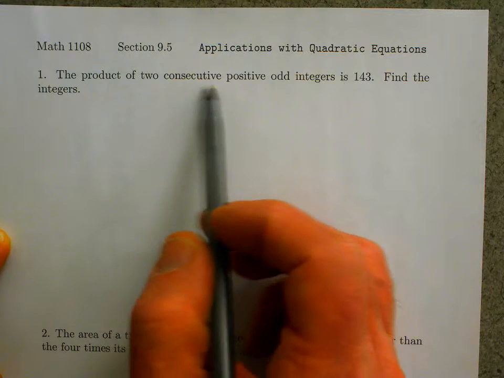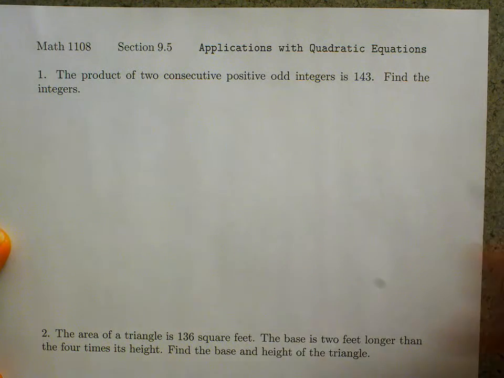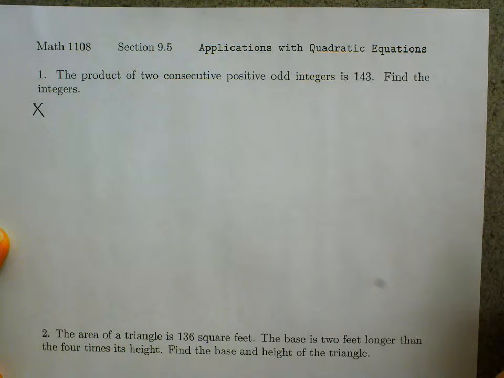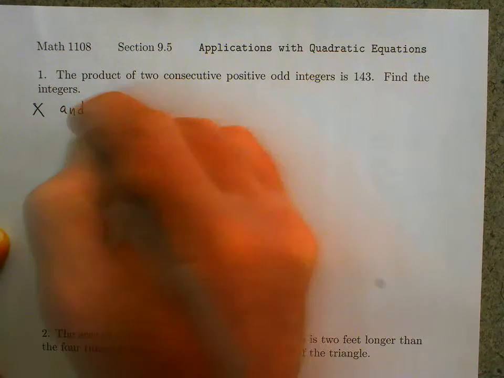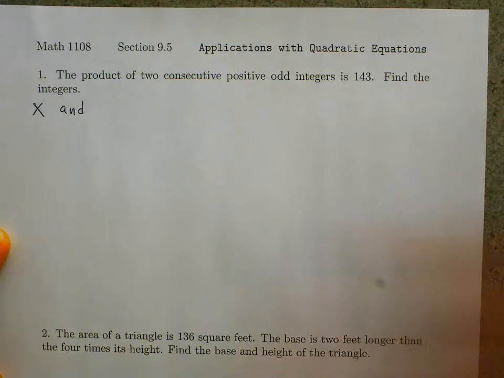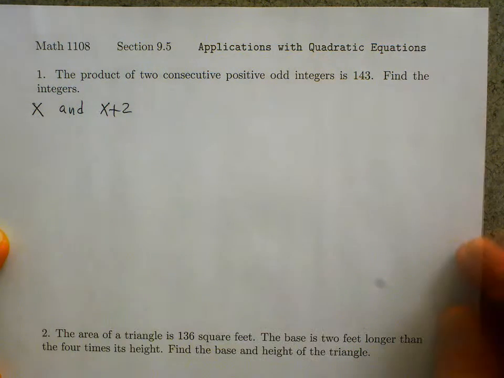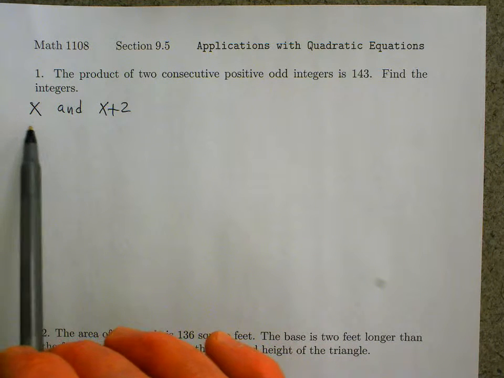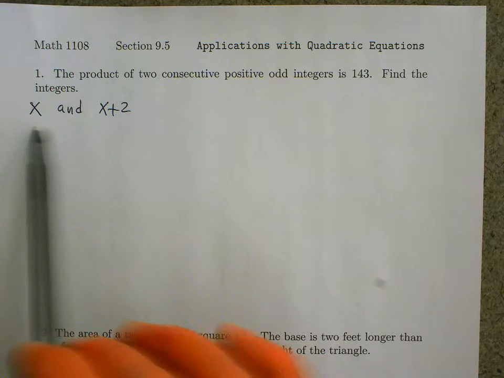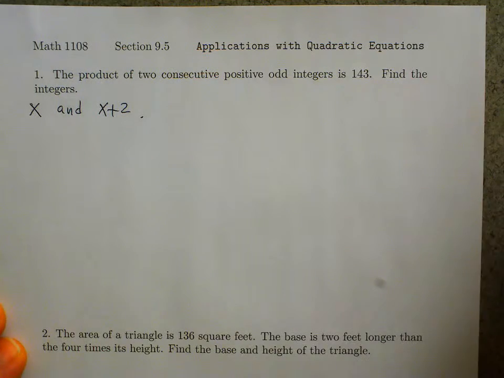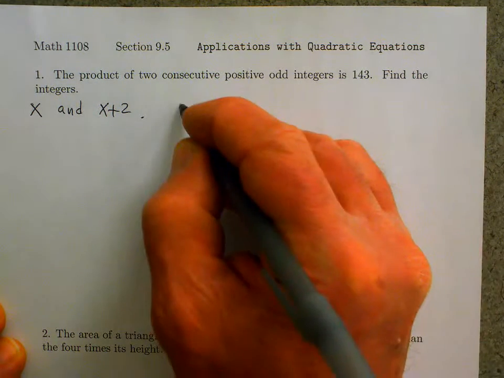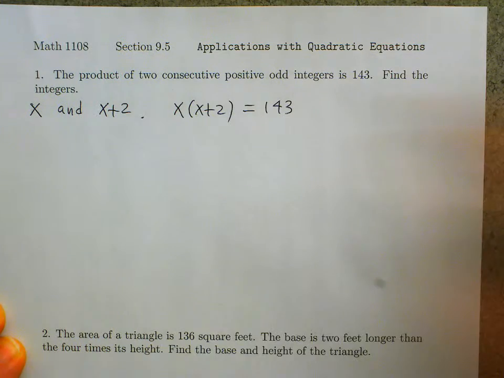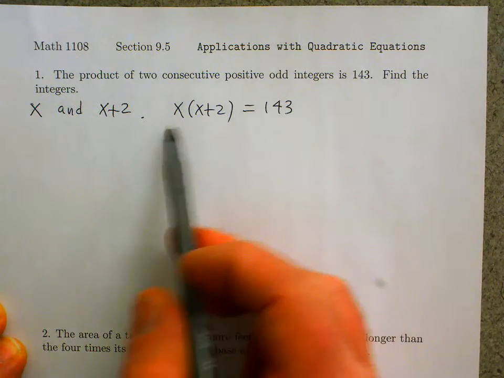If we have two consecutive positive odd integers, we want to represent those. So we can pick x to be one of those odd integers. And then the next odd integer that comes after x is x plus 2. In other words, odd integers differ by 2, so we can represent consecutive odd integers as x and x plus 2. And then the product is 143, so when we multiply x times x plus 2, the product is 143. And this is a quadratic equation.